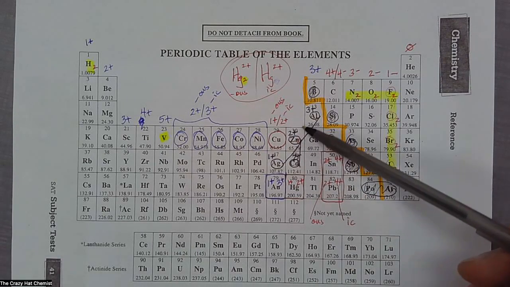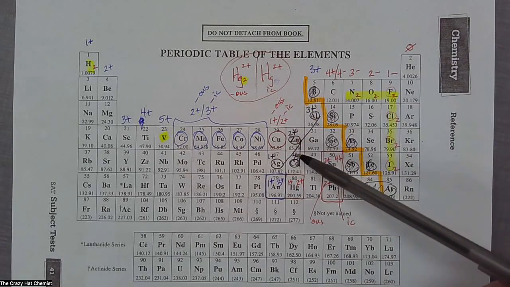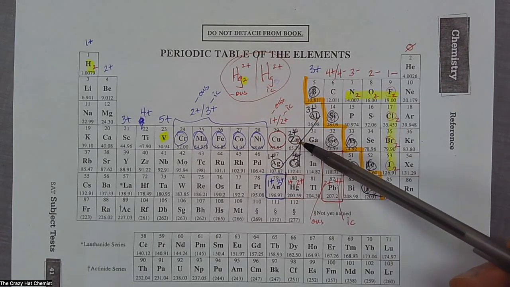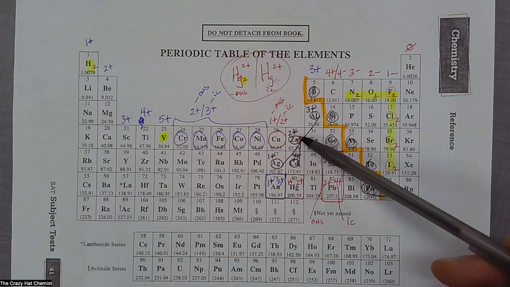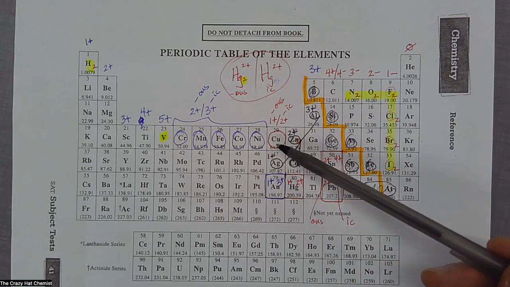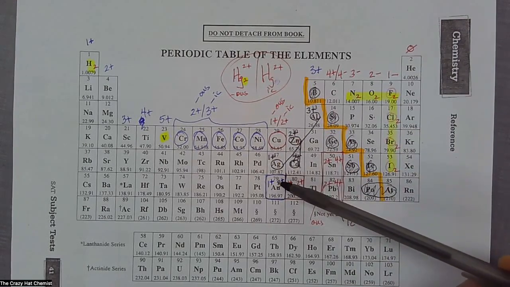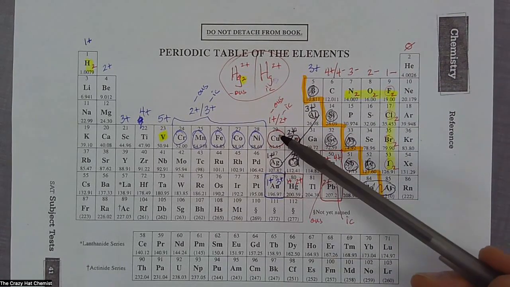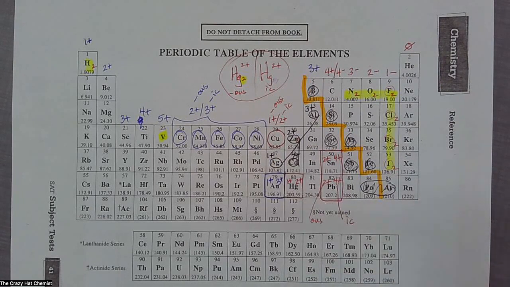Then you have the diagonal pattern. That's silver, zinc, and aluminum. The silver is a 1+, the zinc is a 2+, the aluminum is a 3+, and zinc and cadmium are in the same column, so they both have a 2+. Copper, silver, and gold are all in the same column, so they all have one common charge, and that's a 1+, 1+, and 1+. And gold is worth more, so it also has a 3+.